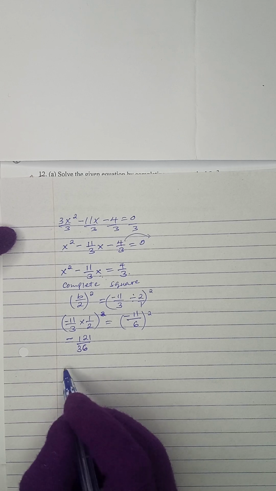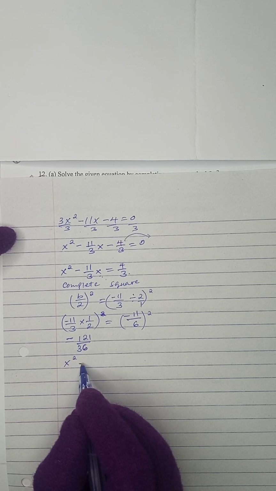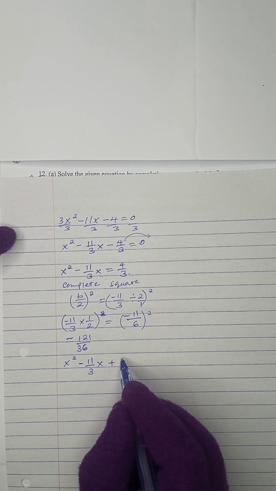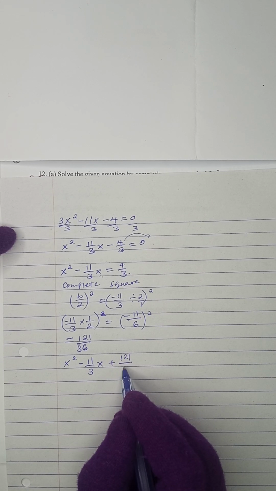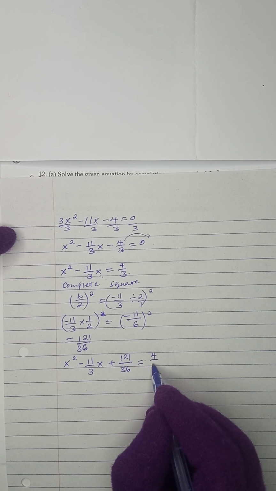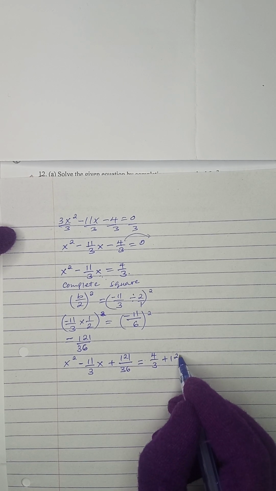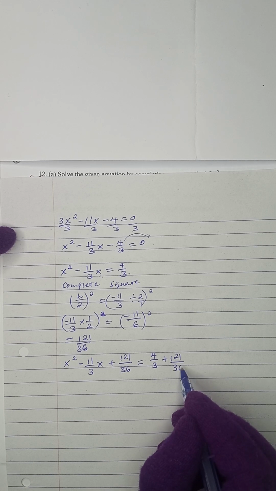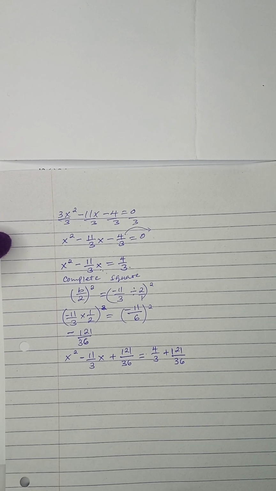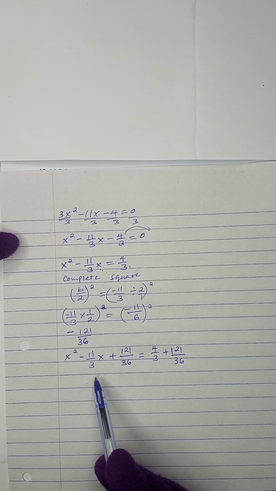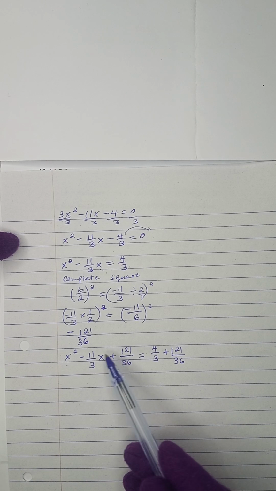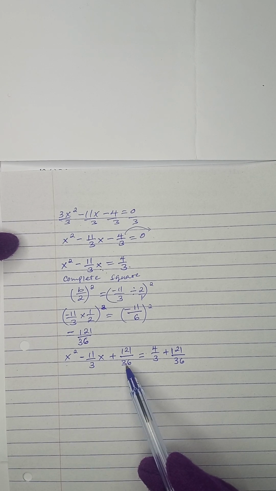So we'll have x squared minus 11 all over 3x, plus 121 all over 36, is equal to 4 all over 3 plus 121 all over 36. To simplify the left hand side, we factorize. We can use a shorter approach because it's now a perfect square.